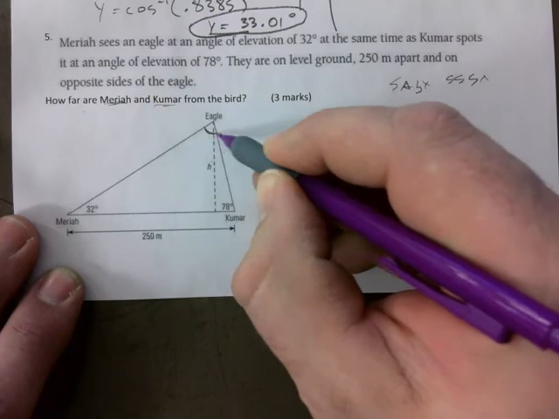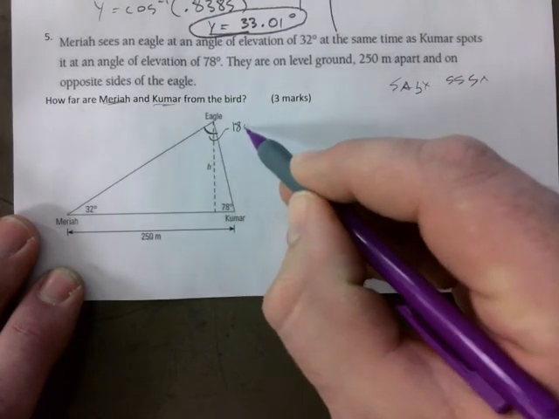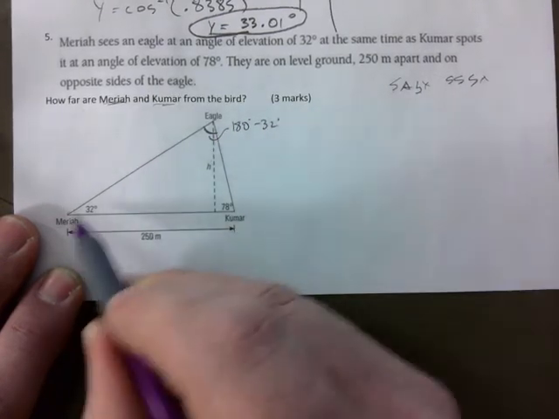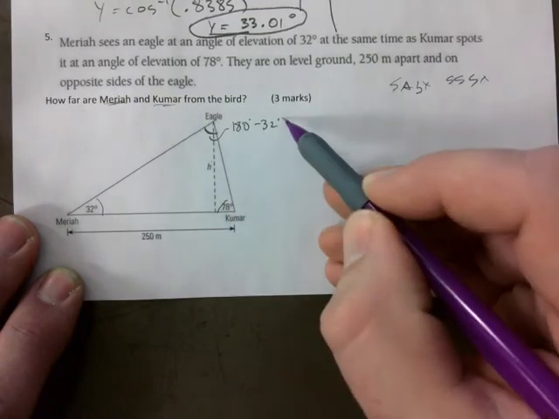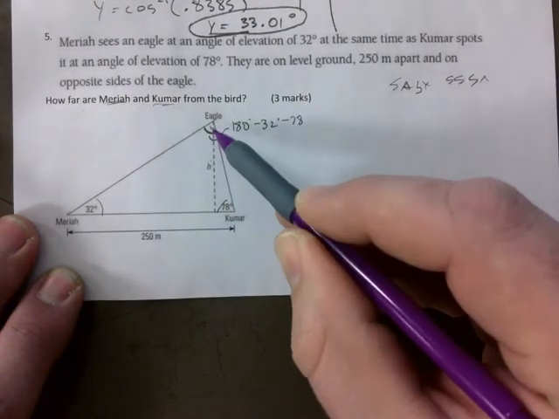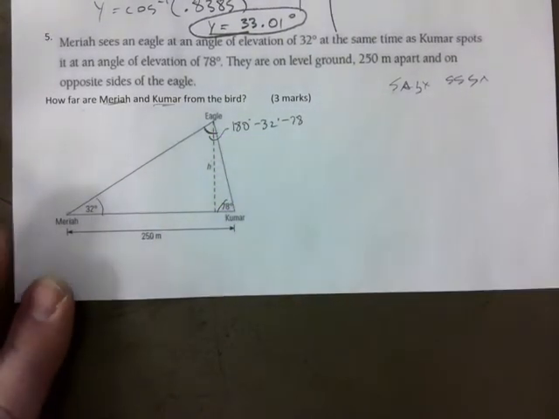So let's find that up here. 180 minus 32, minus this one, take away the 78. I'm forgetting about that.